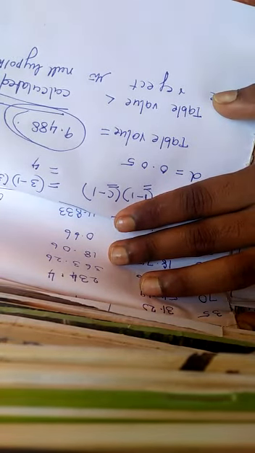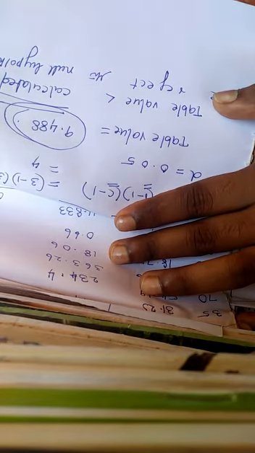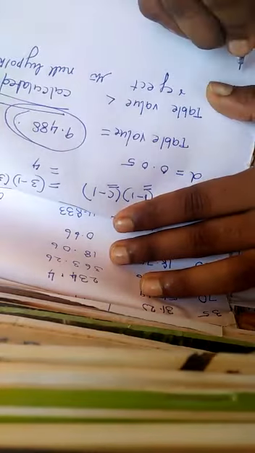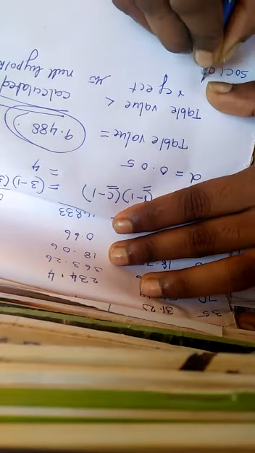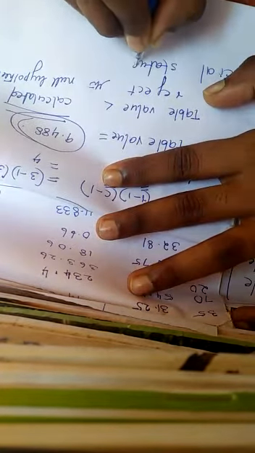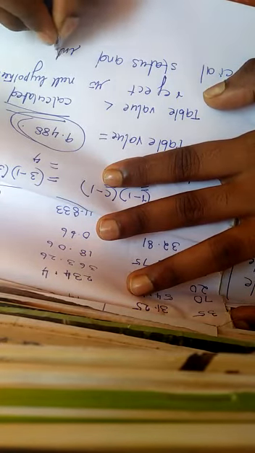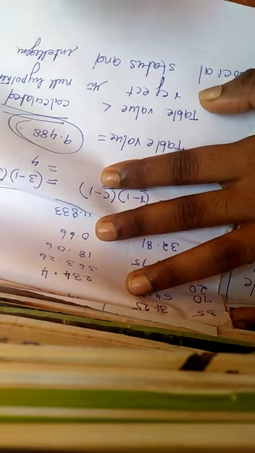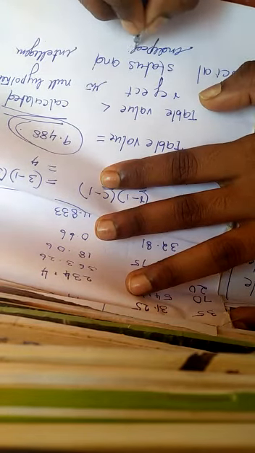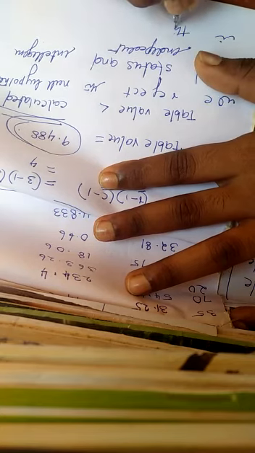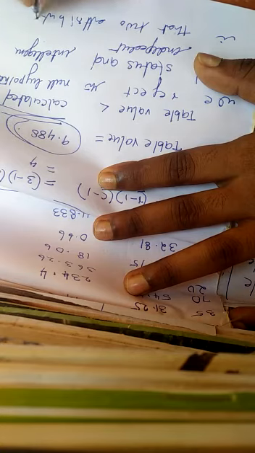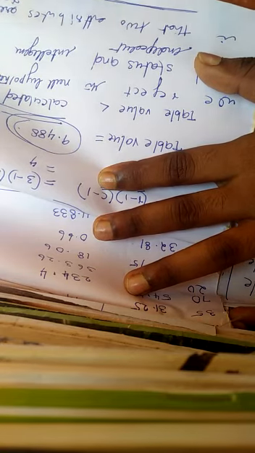That means intelligence and social status are not independent, that is, the two attributes are related.